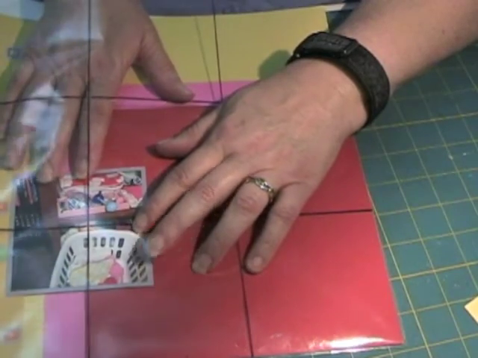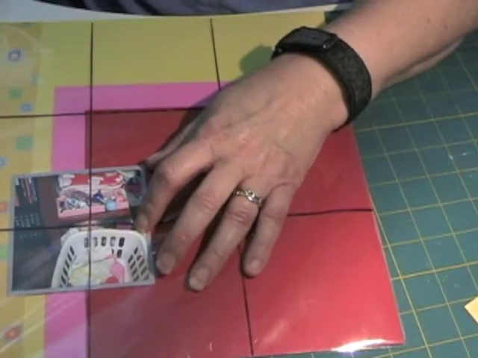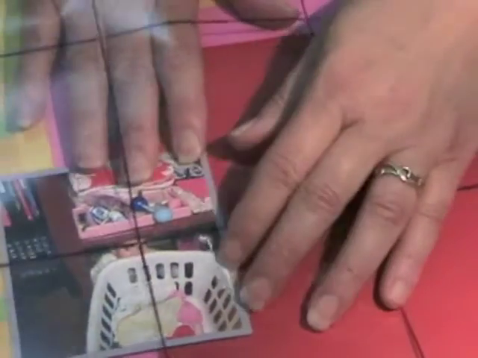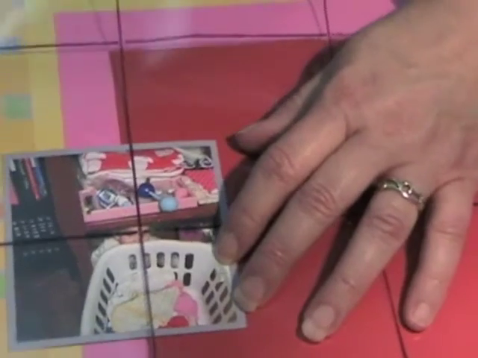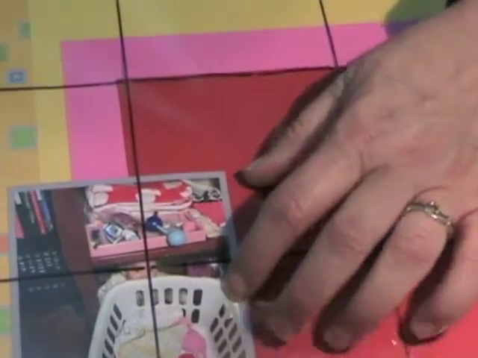And I'm going to put her cute little face, now, this is probably crooked in there, but I've got her little face right there in the crosshairs.